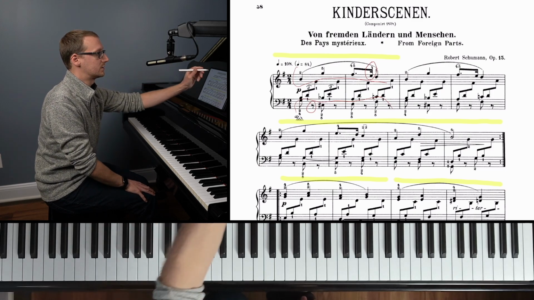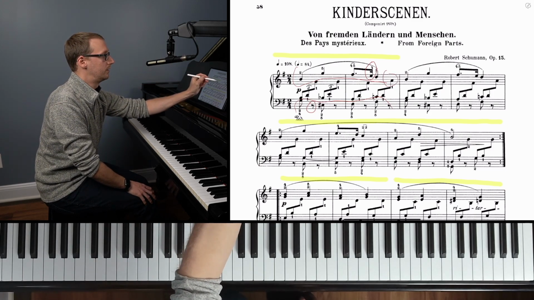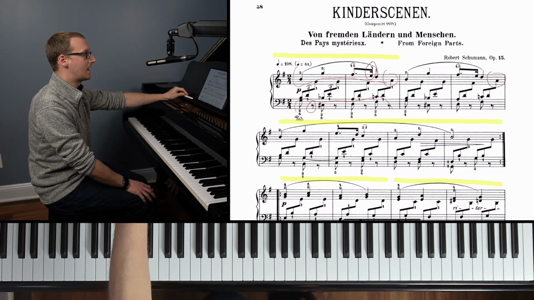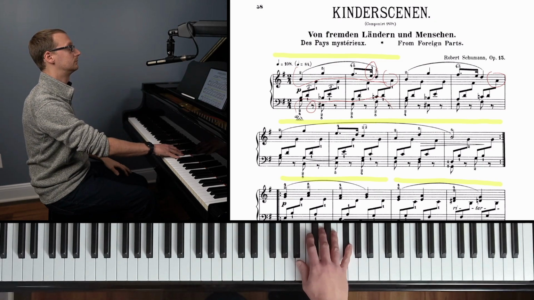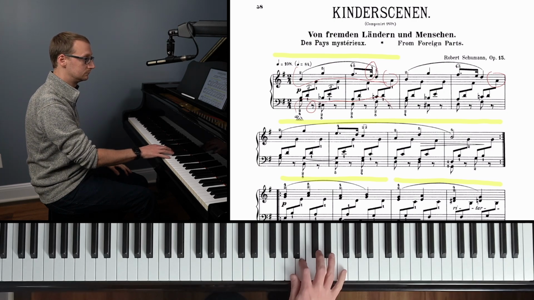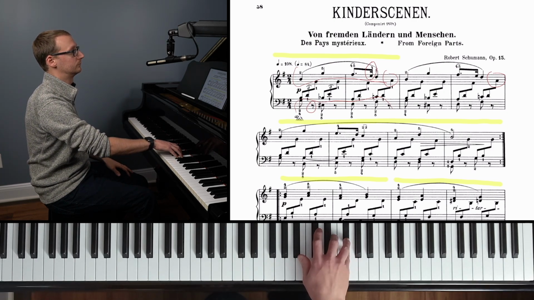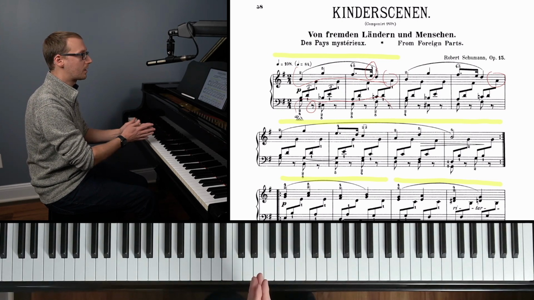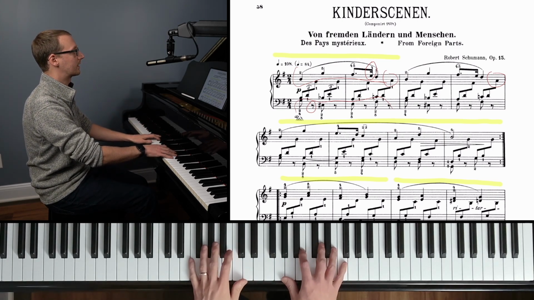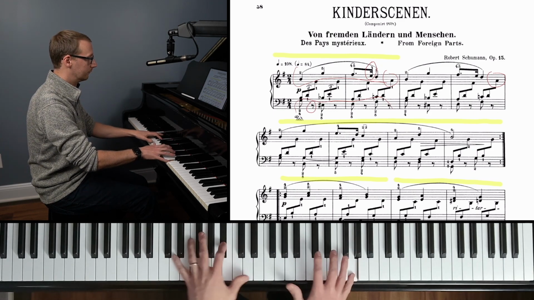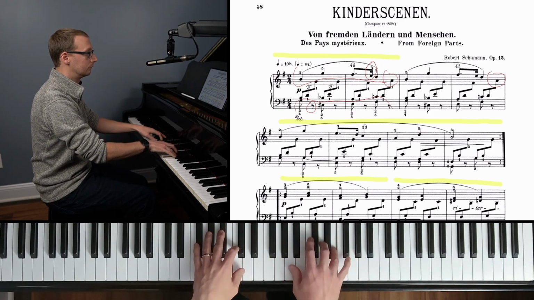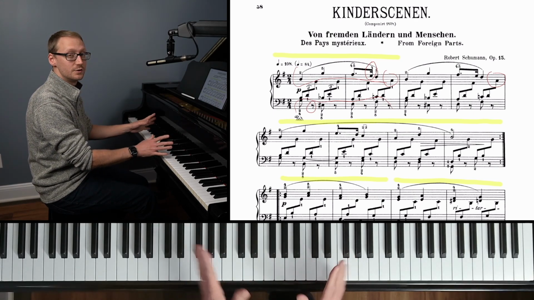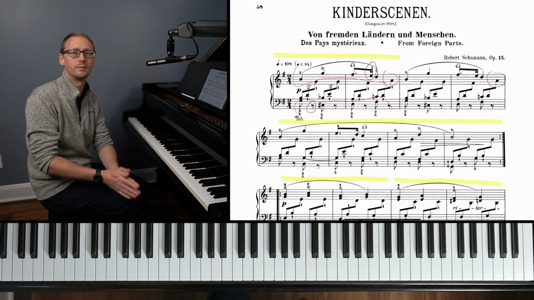By the way, I just want to remind you, this note and this note, both of these notes, are not part of the melody. So it's not this. It's not that, it's this. Right? So when you play this with all of the parts, that's what you need to try to convey. It's hard to do, but at least that's something to go for.